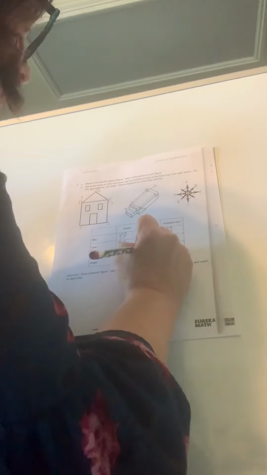The only line segment I see here is B and D. Okay, and on the compass rose, I see the line segment as maybe AB.